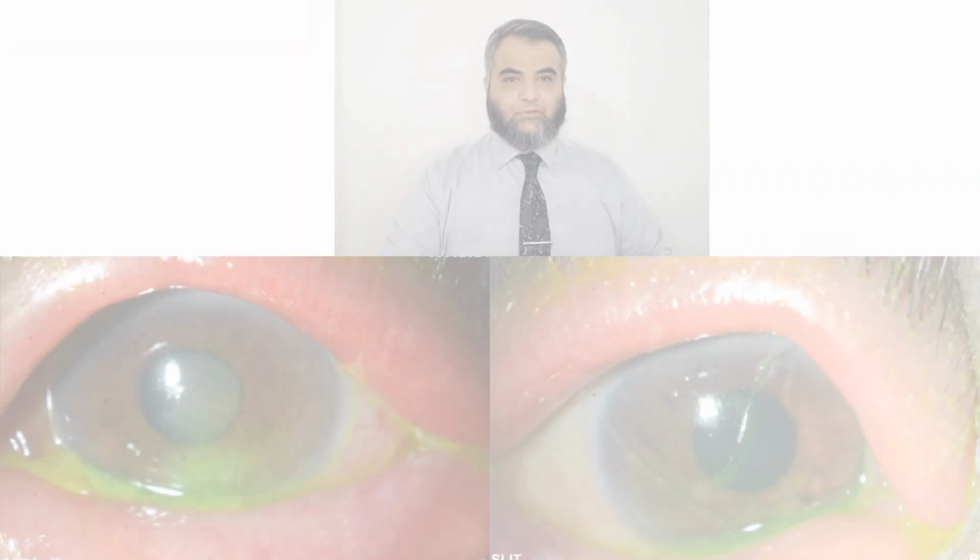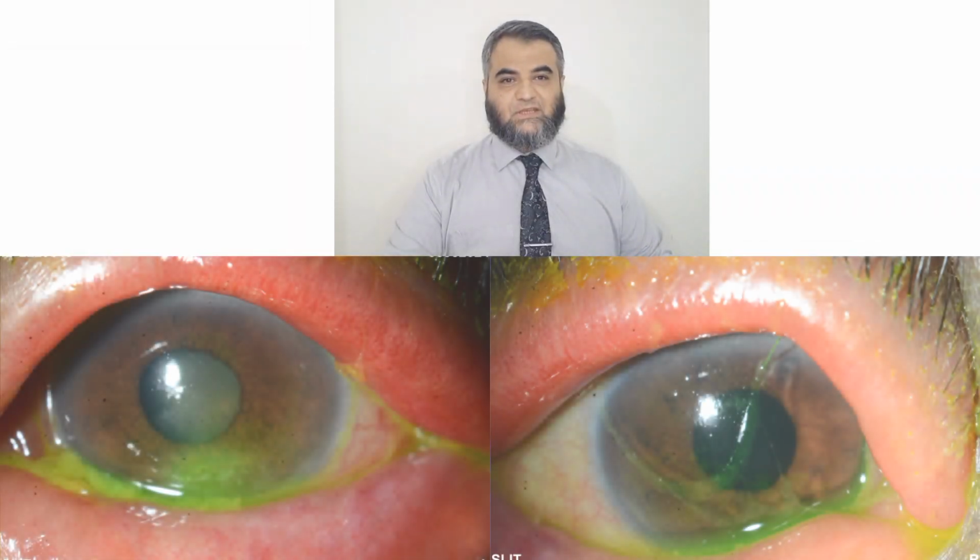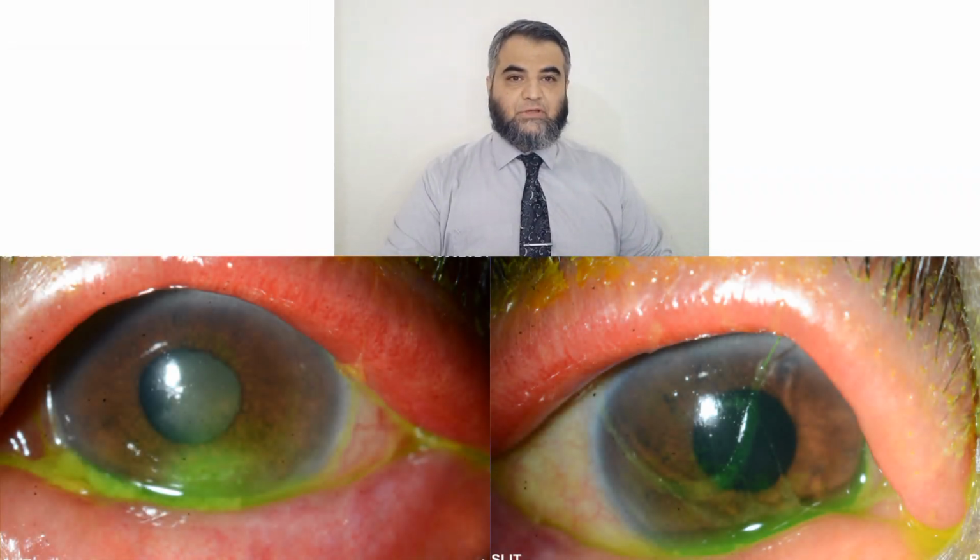These are two other photographs. In one of them you can see there is some mucus discharge. This was not purulent discharge. These were mucus strands in the eyes, and the eye was thoroughly cleaned and all the debris was removed. You can see how inflamed it is.